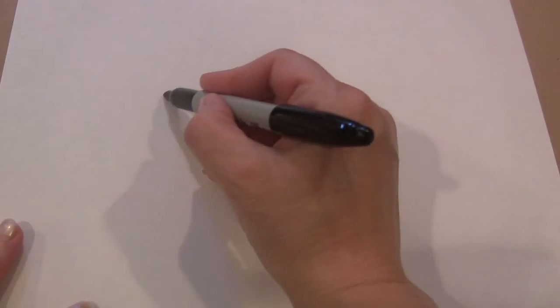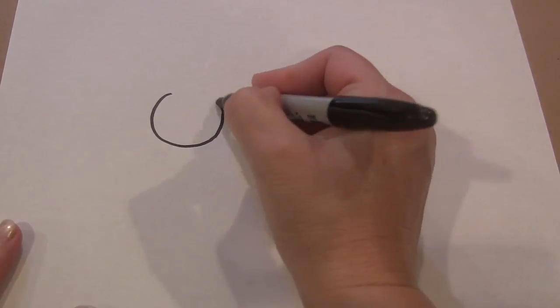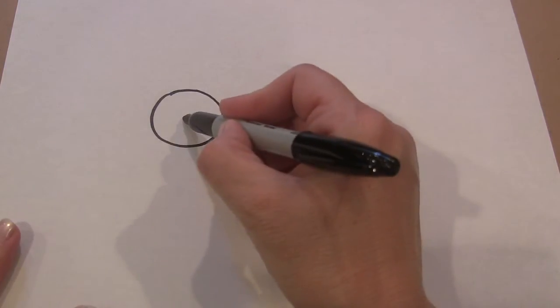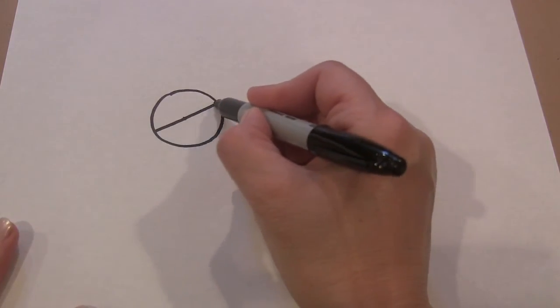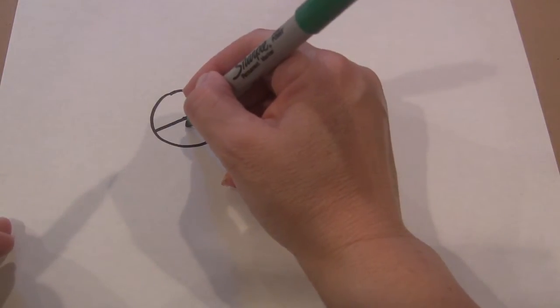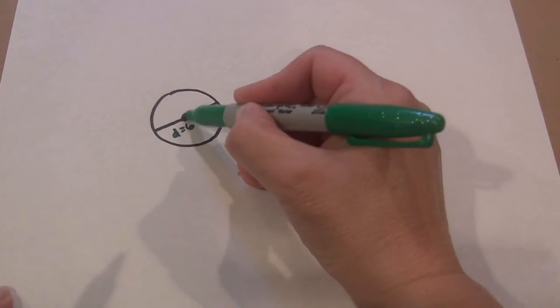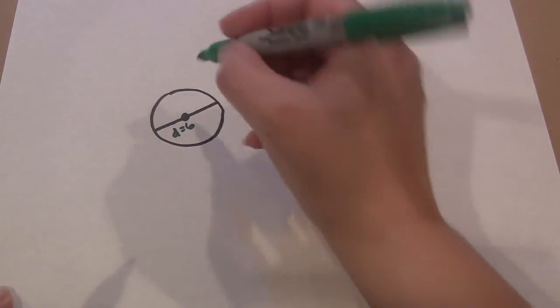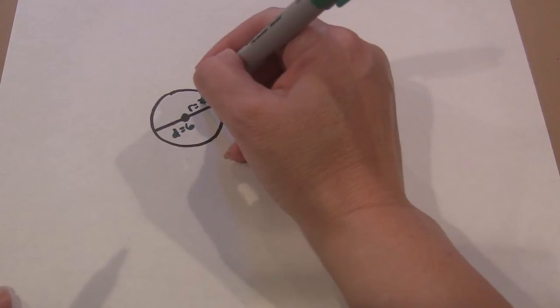Let's say that we have a circle and we know that it has a diameter of, let's say, 6. Diameter is 6. What is the radius? Well, a radius is just going to be half of that, right? So the radius will be 3.